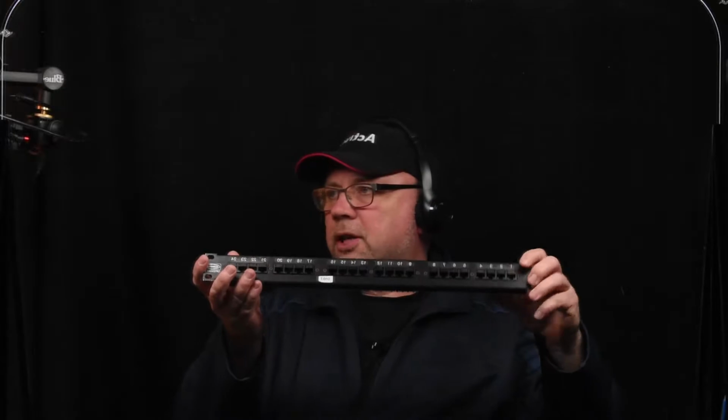Well, what if we took all those jacks and put them in some sort of a frame? Well, here's the idea of a patch panel. Okay, if you're intimidated by the word patch panel, that's basically what it is. And here we have patch panels like this. Let's get this one here first. All right, that's basically what it looks like.